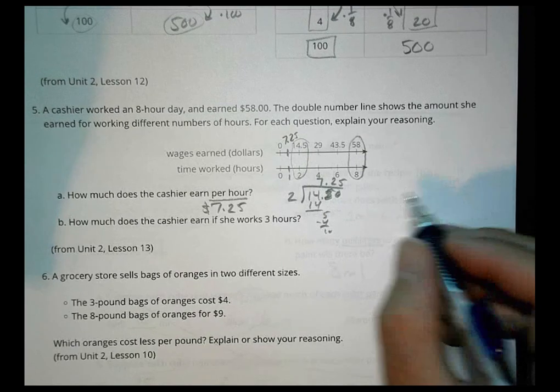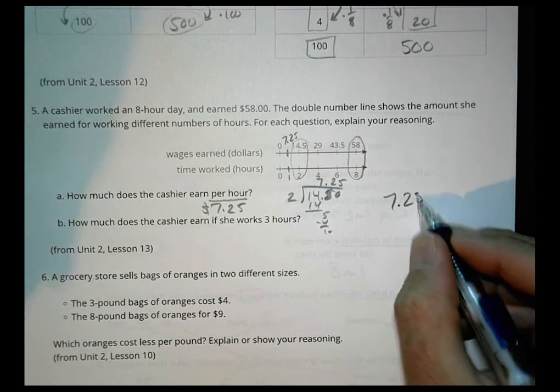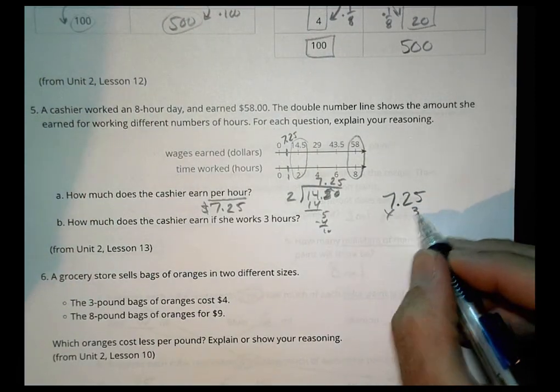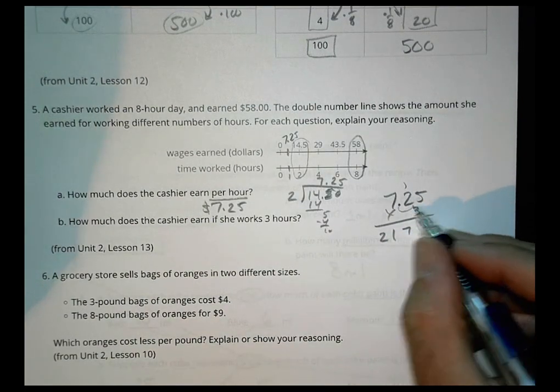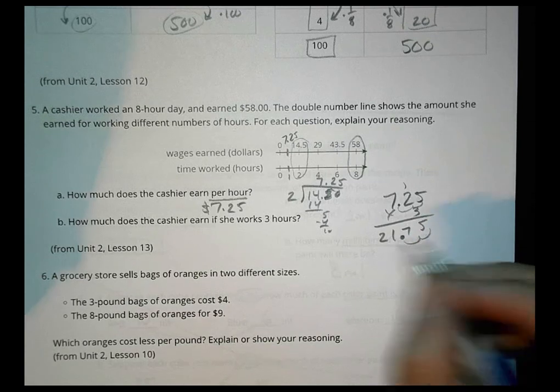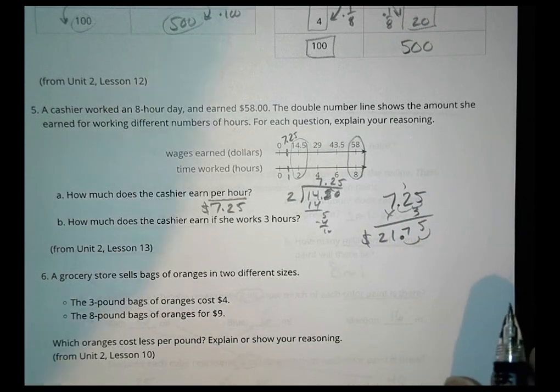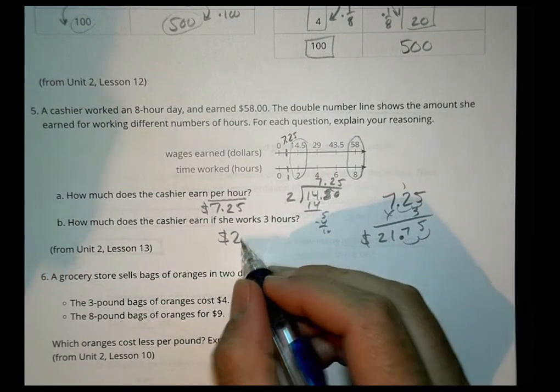Now, what does she make for 3 hours? Well, we take our unit rate of 1 hour times 3, and we have 15, we have 7, we have 21, 2 behind the decimal, 1, 2, and we have $21.75 is what she makes for 3 hours.